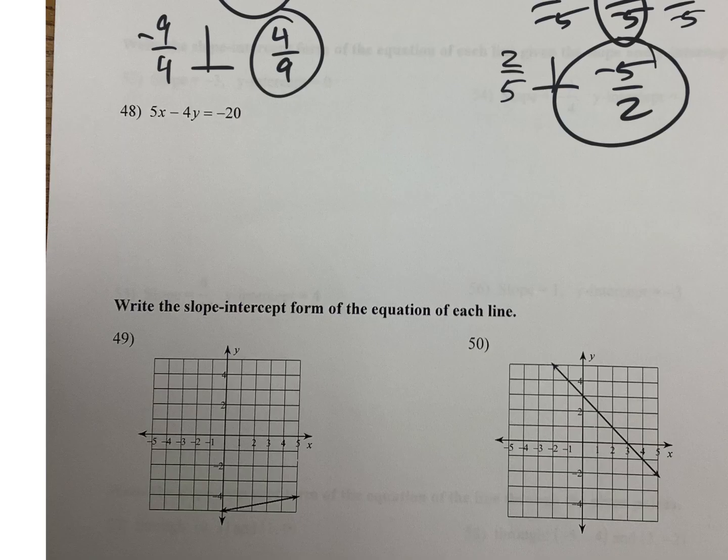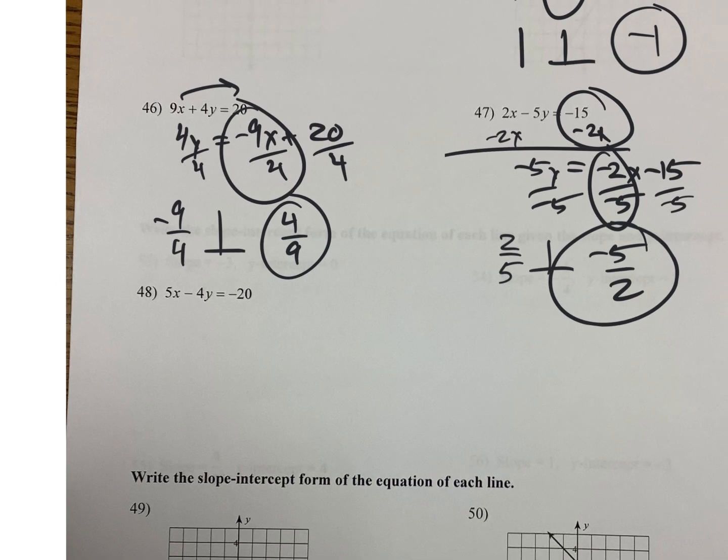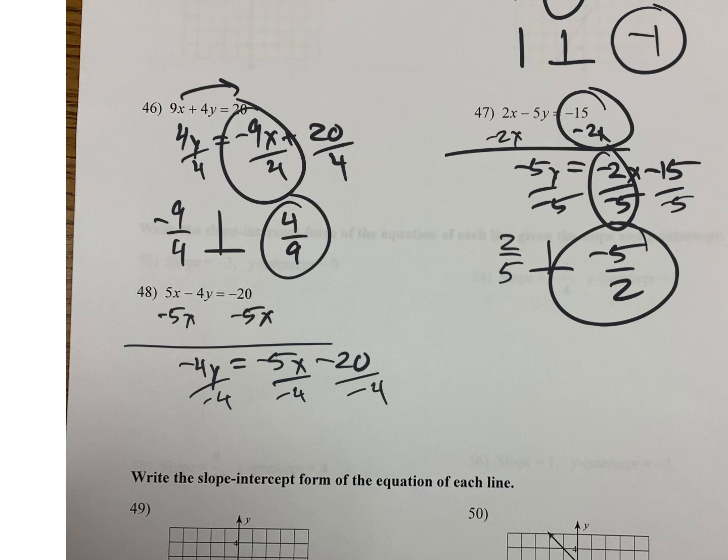I don't know when. I wasn't recording, so oh well. Subtract 5x. Negative 4y equals negative 5x minus 20. Again, don't put those together. Divide off the negative 4. That's positive 5/4. So what is your perpendicular slope? All right, good. Negative 4/5.